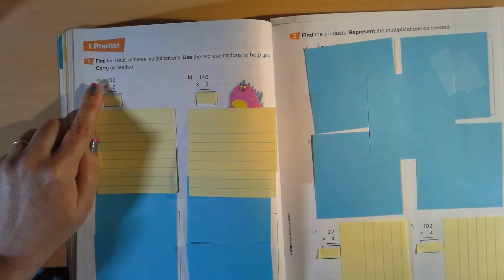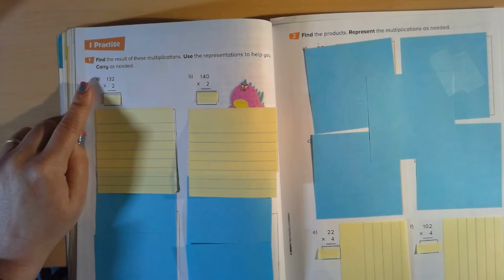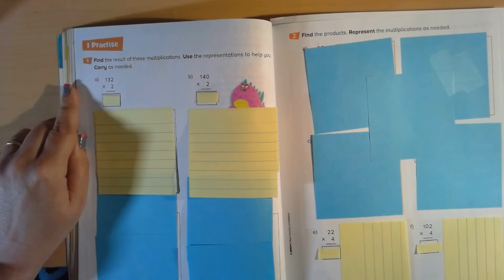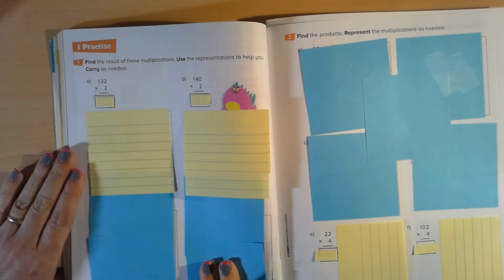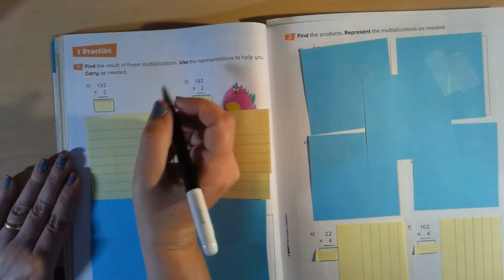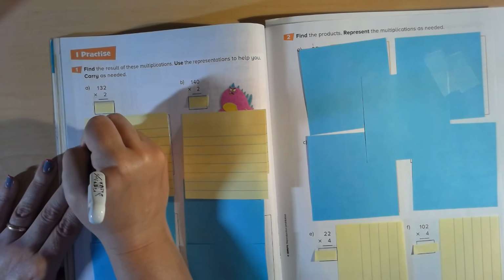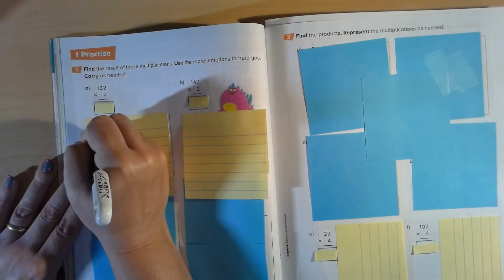On page 52, you see 132 times 2. So the first thing you need to do is ask yourself, which column do we start in? Now, if you want to do your base 10 blocks, you like to draw them, then let's do that first.